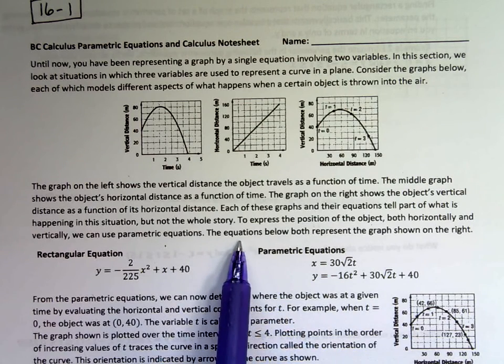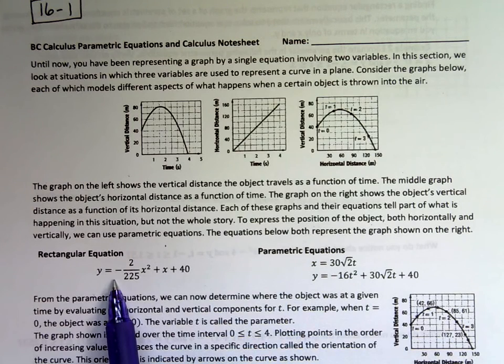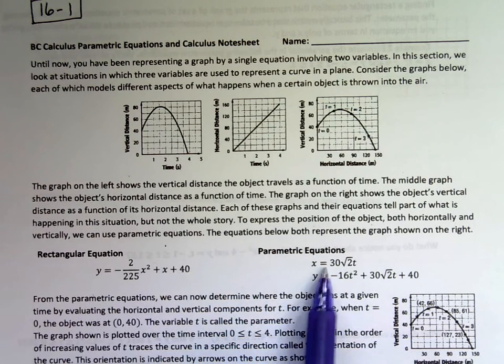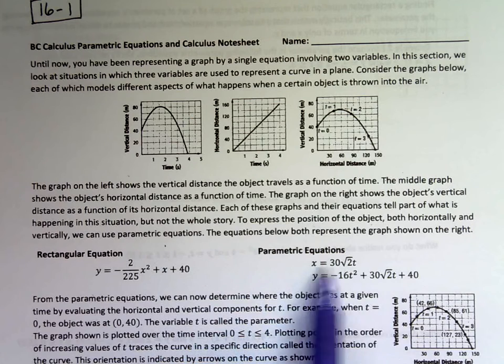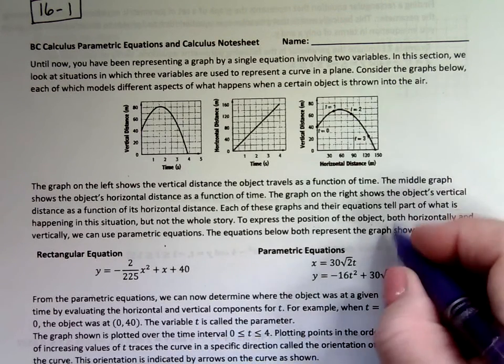The equations below both represent the graph shown on the right. So in a rectangular world, in our normal Cartesian world, this is what it would look like, y equals. And you can see, yeah, it's a parabola. It's an unhappy parabola. It kind of makes sense, right? In the parametric world, you have 2 separate equations, one for x and one for y, and they're all based off of t. Now t in this case is time.